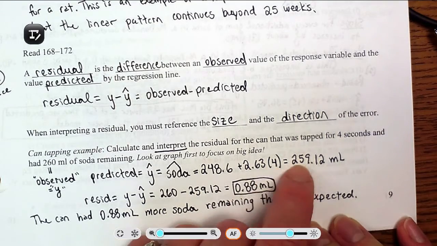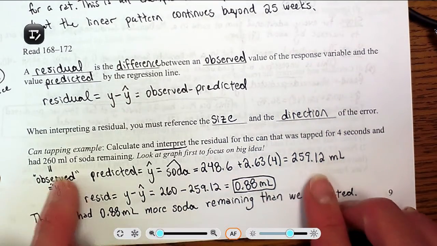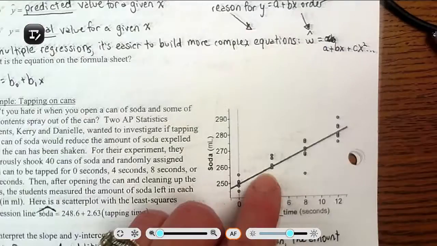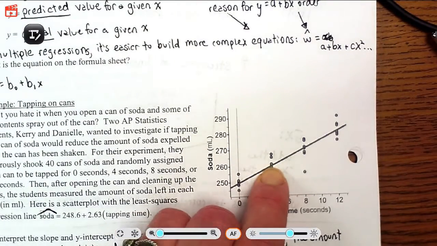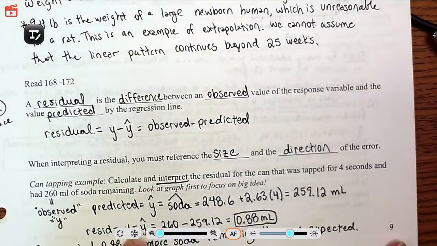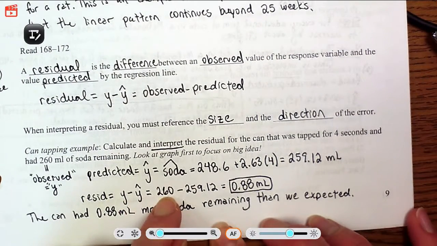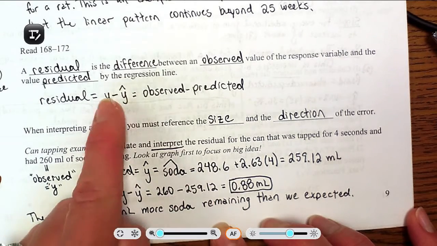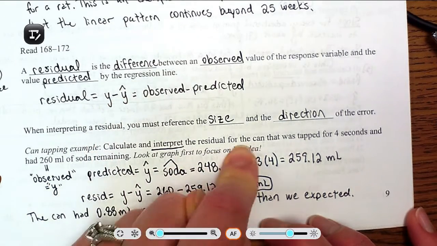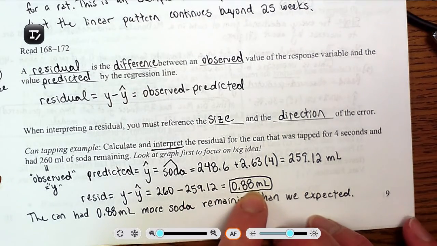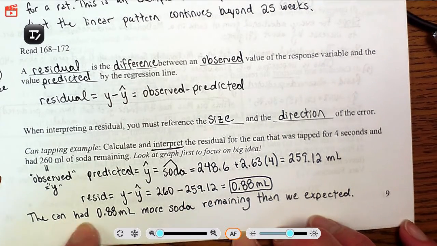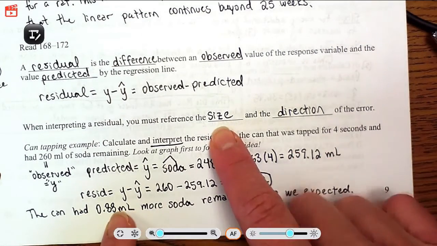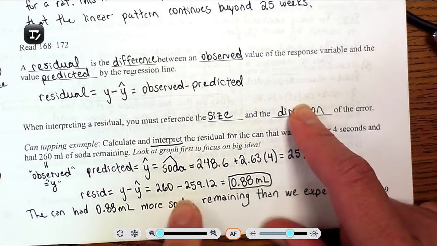And all that comes out to 259.12. Very close. And as we saw, the 260 dot looked like it was just a little bit above that line. So residual equals y minus y hat, which is 260, the observed, minus 259.12, the amount that the line predicted. And it's 0.88 milliliters. So the can had 0.88 milliliters more soda remaining than we expected. So the size, 0.88 milliliters, and direction, more soda in it.